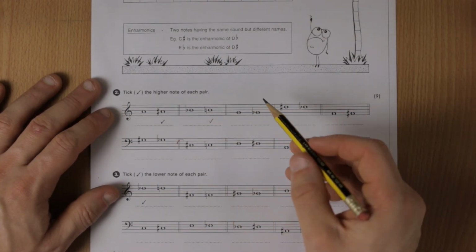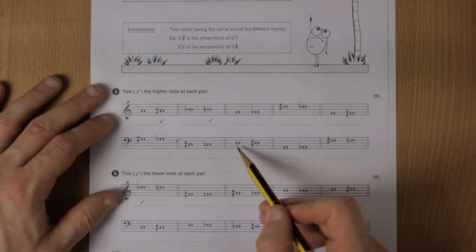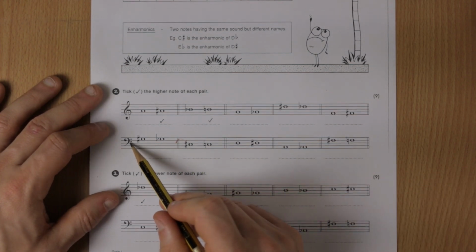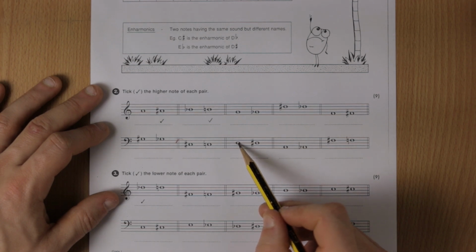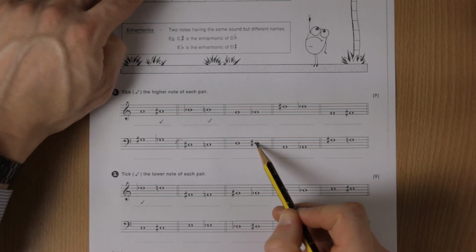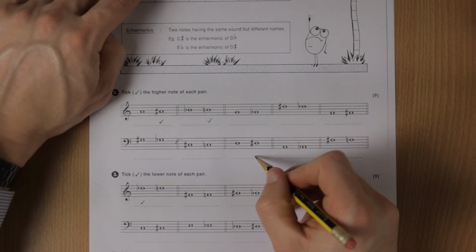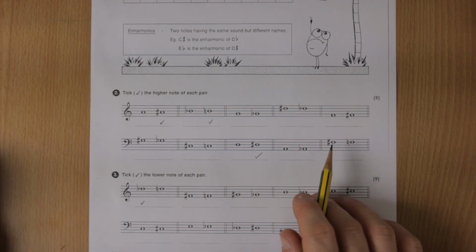Okay, and then I'll do another random one. I'll do a sharp here. So we've got, this is bass clef, don't get caught out with this. Bass clef, we've got great big dogs, that's D, and then D sharp. So which one's higher? It's going to be the sharp, isn't it? Okay, all right, it's not always going to be the second one, so watch out.